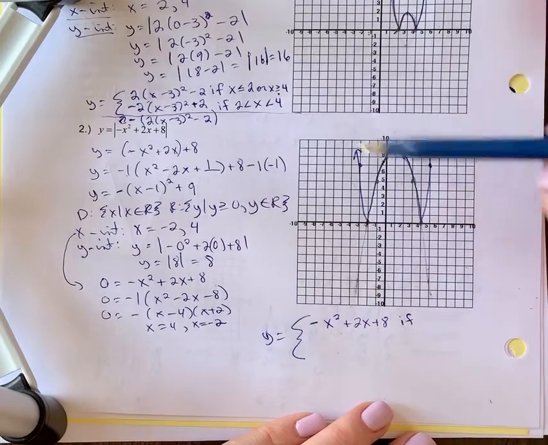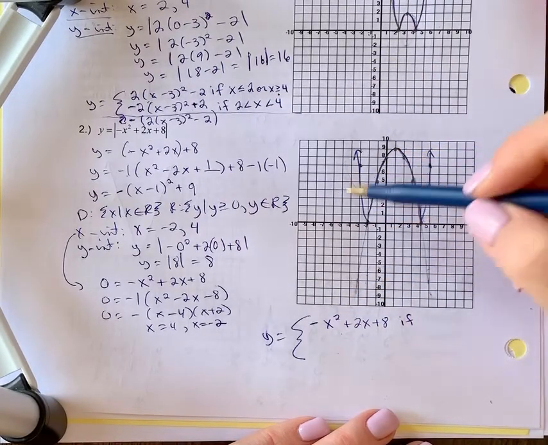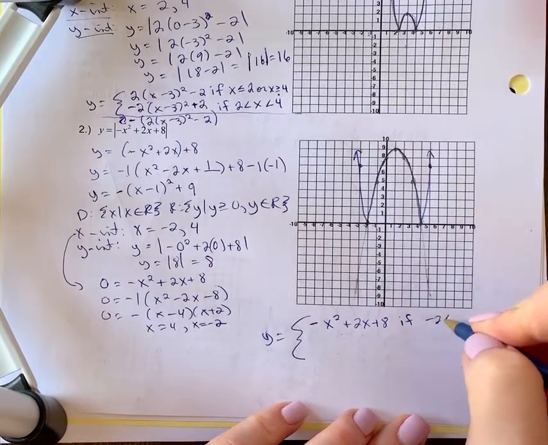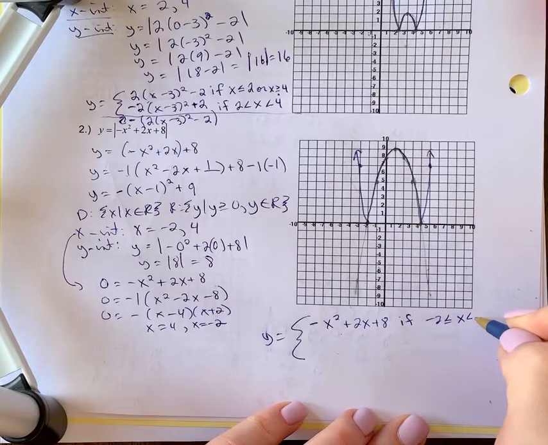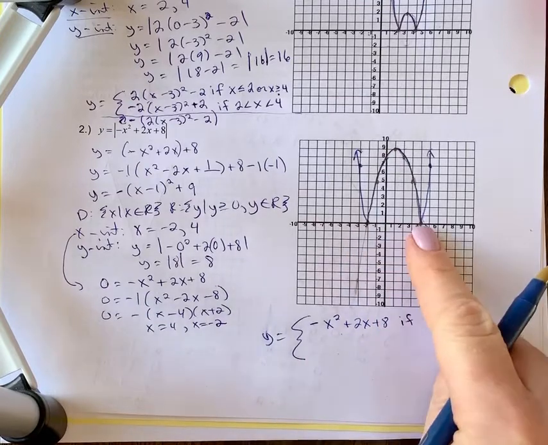So if that was my negative parabola, I originally graphed this middle section. Again, I call it the bump in the middle. So it's between -2 and 4. So when the domain is between -2 and 4, so x is greater than or equal to -2, but less than or equal to 4. Again, the equal to signs are always with the x-intercepts.